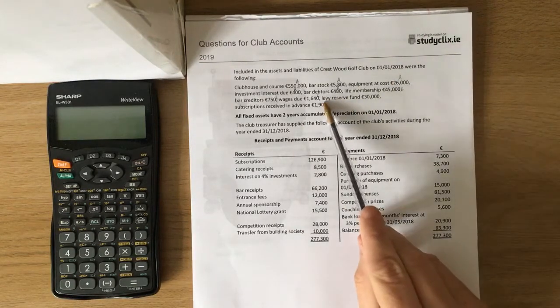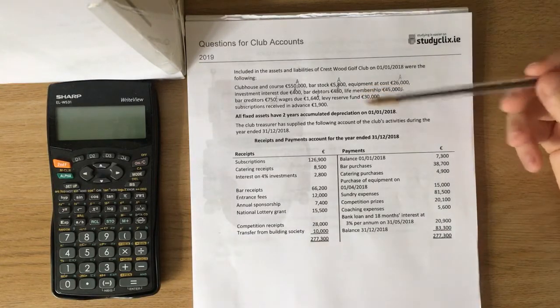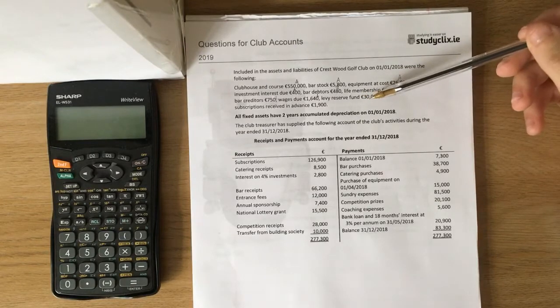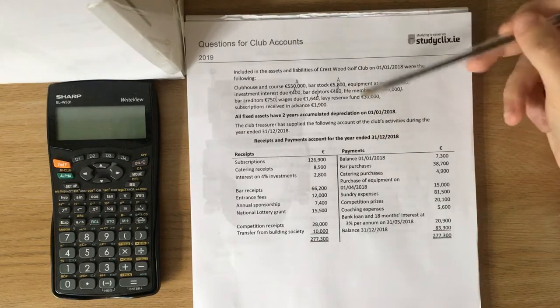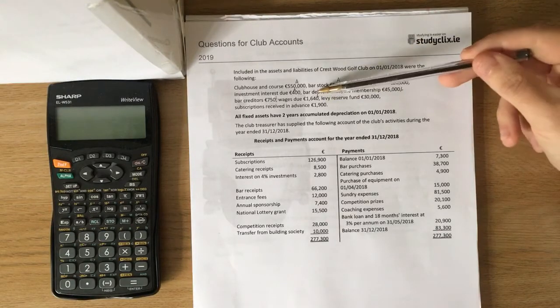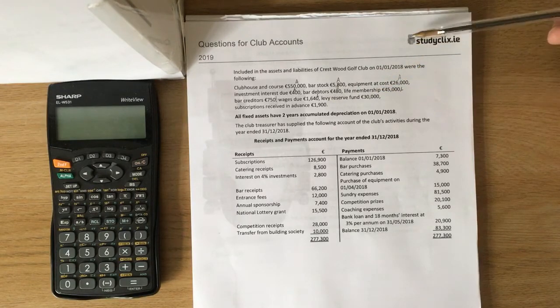Okay, and that's a levy. So the members pay extra money towards this one-off project like an extension. So again, if we think about the double entry for that, when the members pay us that levy, we would debit the bank account. So the corresponding one then is a credit, and that would go on the balance sheet as a liability.